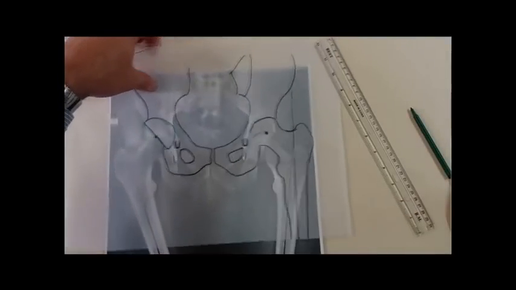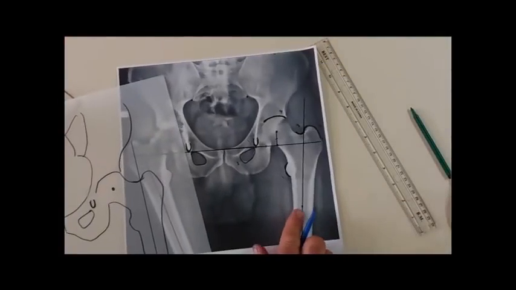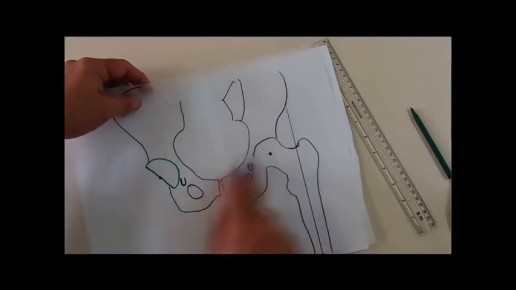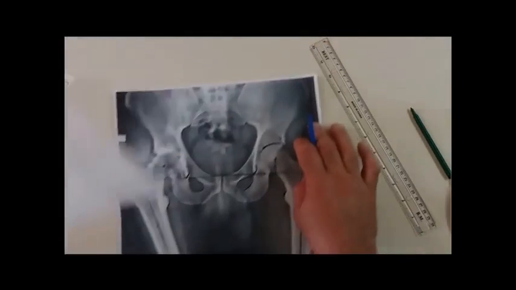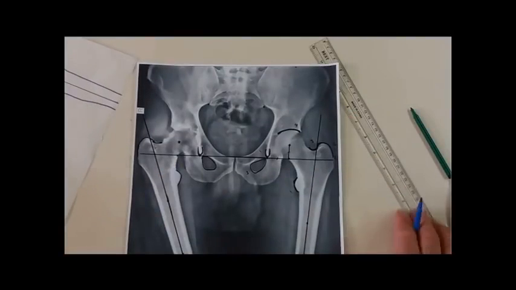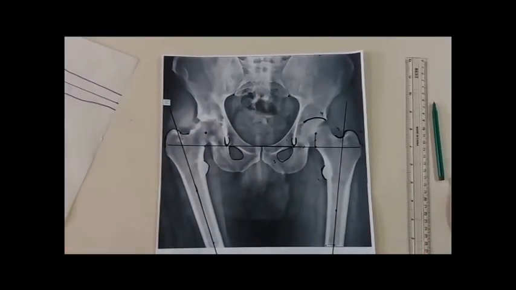What I have done is that slightly adducted femur in this radiograph, make it neutral in this way by doing this maneuver. Going to the abnormal side, to the right hip, what shall I do? I will start now templating the femur.